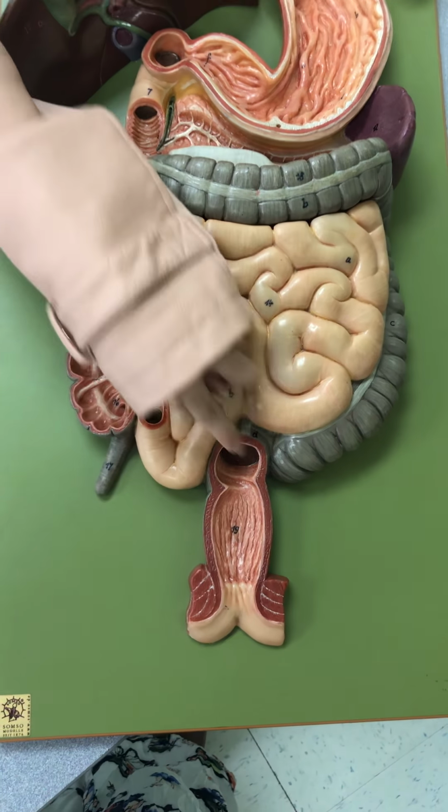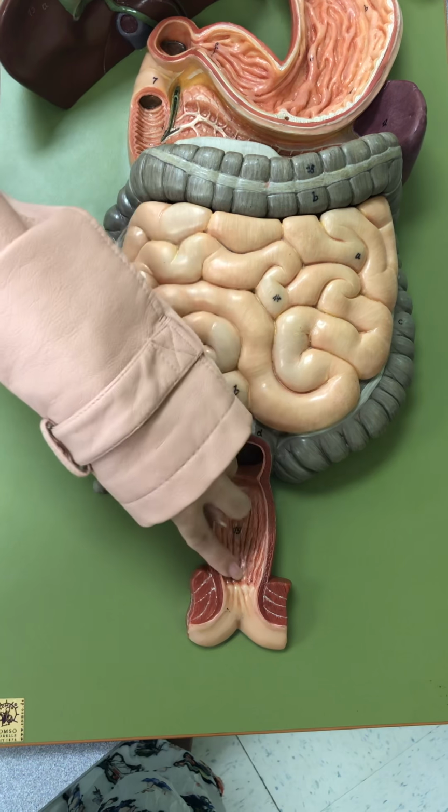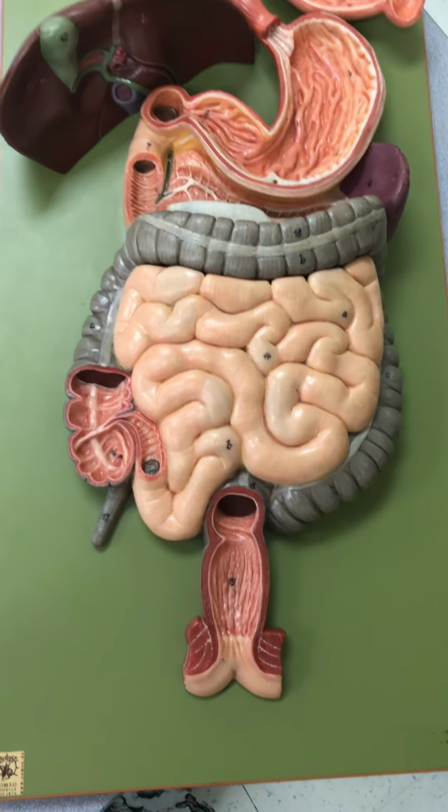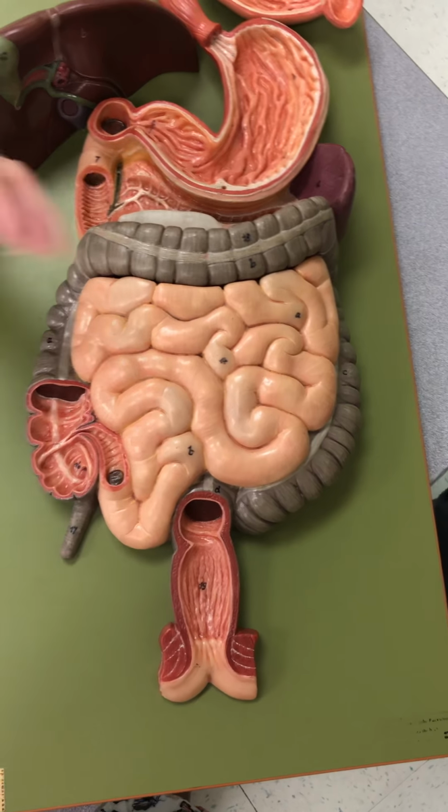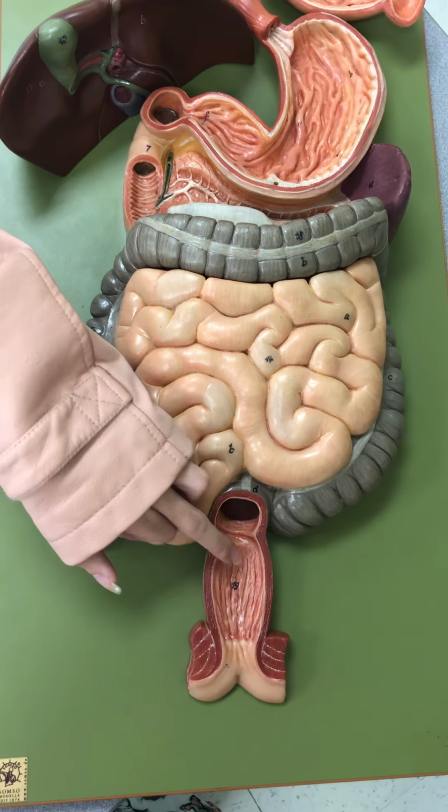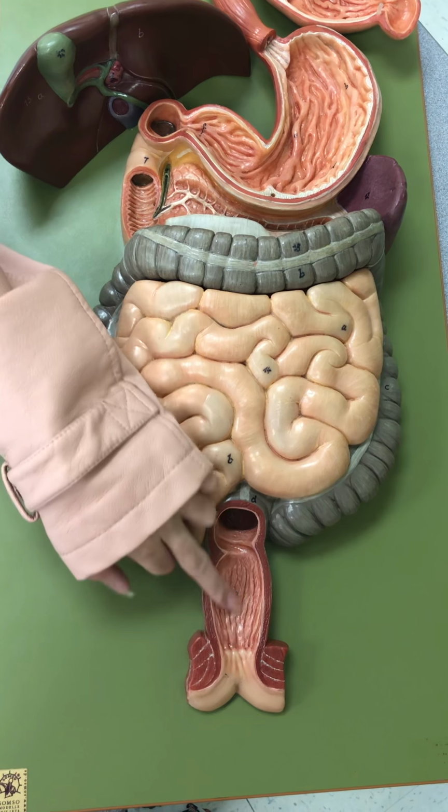Some professors will call this the rectum and this the anal canal, so it's at the professor's discretion what he wants to call it, but it's pretty much a consensus that this would be the rectum.